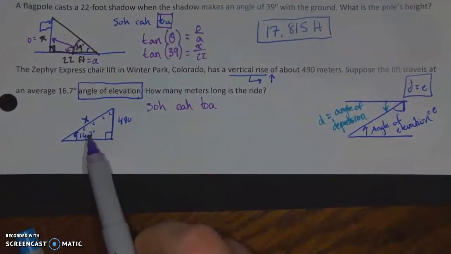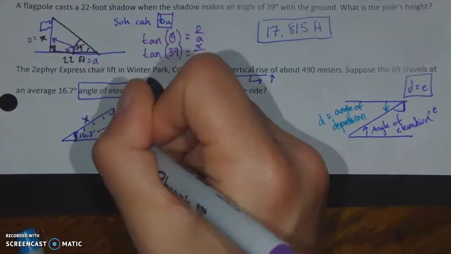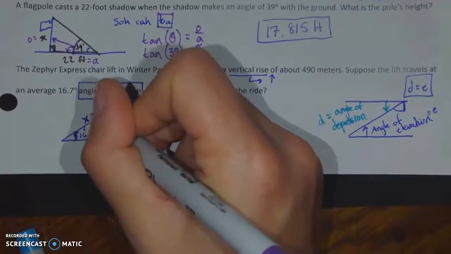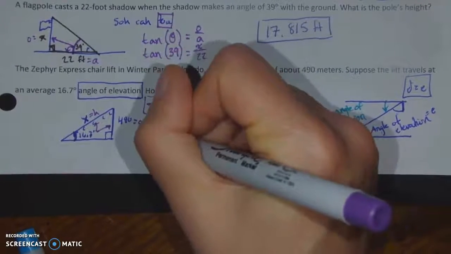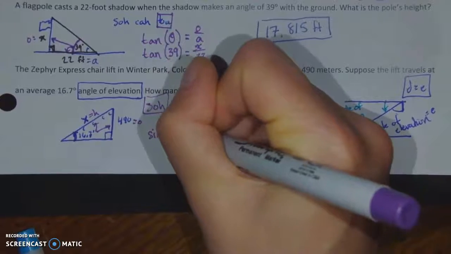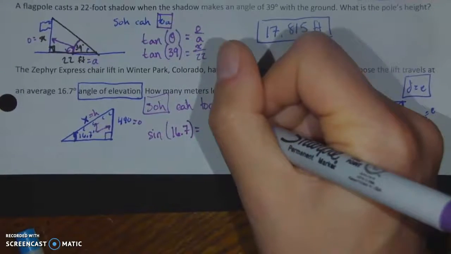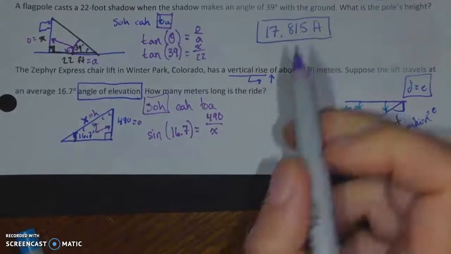And here, I can label my angle as theta and my two sides as opposite and hypotenuse. So that means I'm working with sine. And the sine of 16.7, or sine of theta, will be equal to my opposite, which is 490, over my hypotenuse, or x.